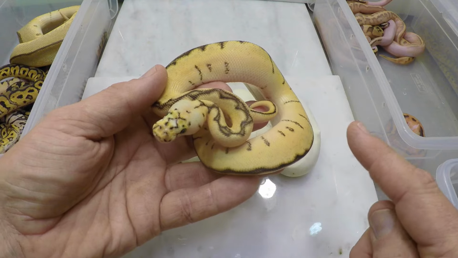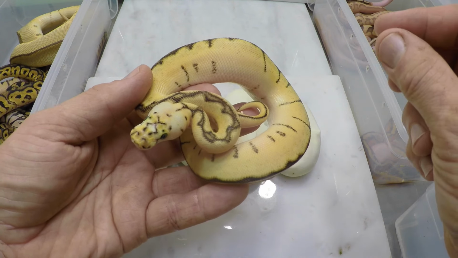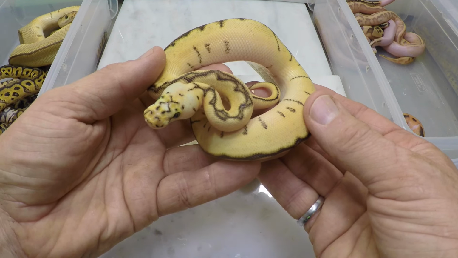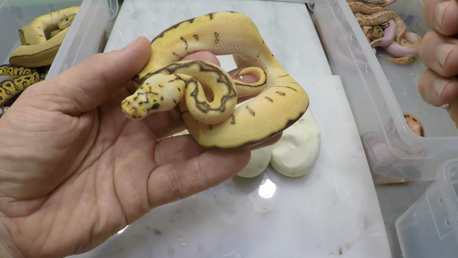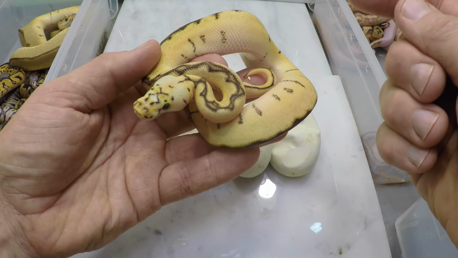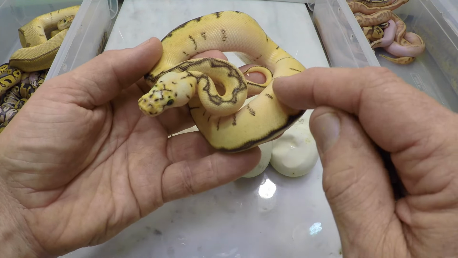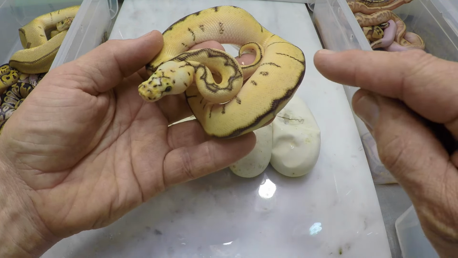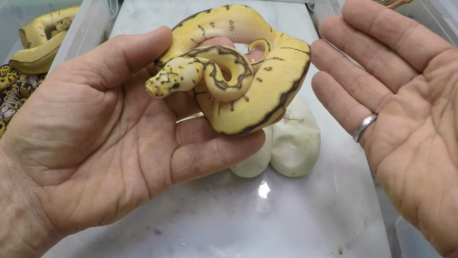What the bumblebee clown is, independent of each other, we have the recessive gene for clown. So if I bred a spider clown to a clown, I could not make bumblebees because it's missing the pastel. So this is pastel jungle, spider, which makes the bumblebee, layered over the recessive.